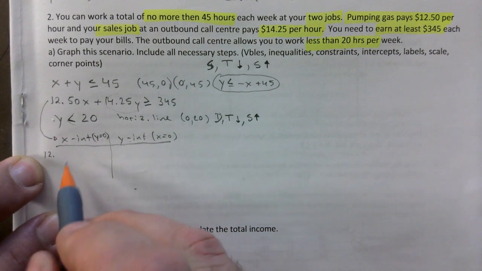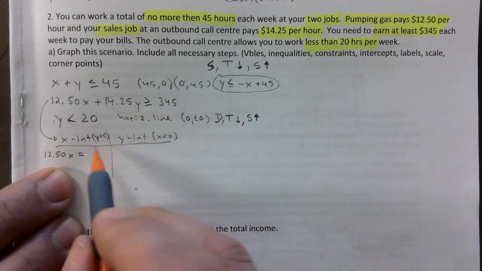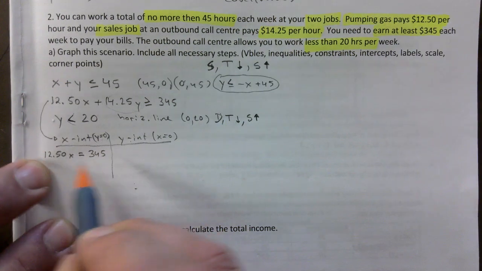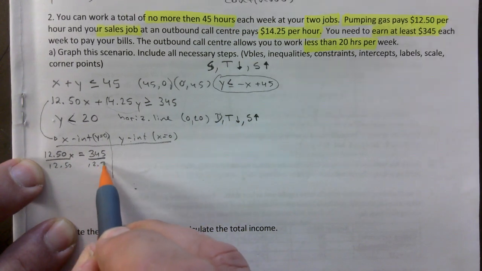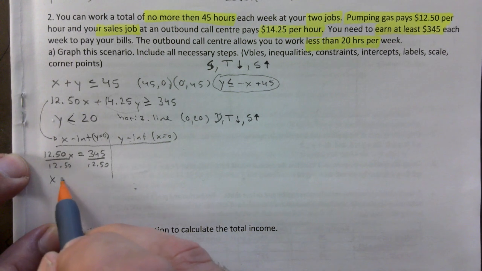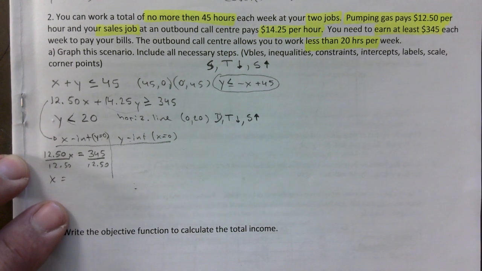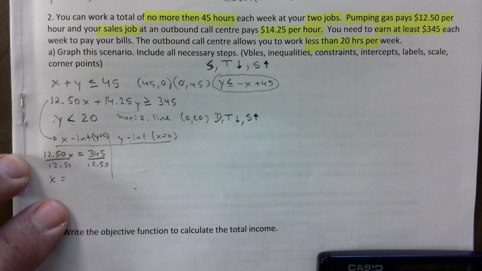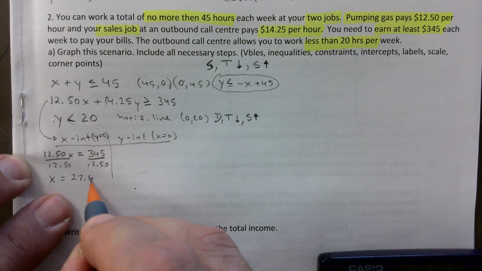Okay, 1250x is equal to 345. You divide both sides by 1250. And there you go. That's 27.6. No rounding.